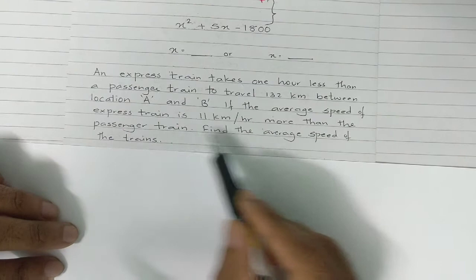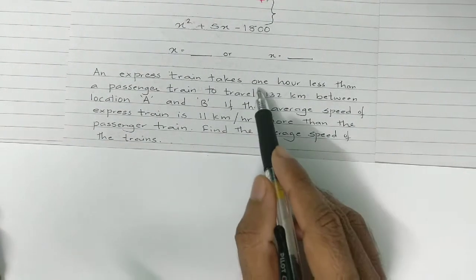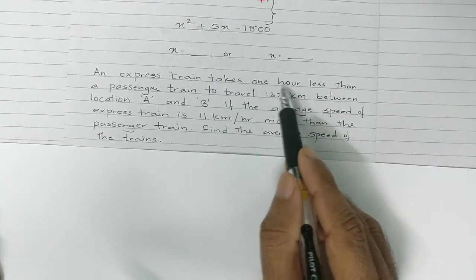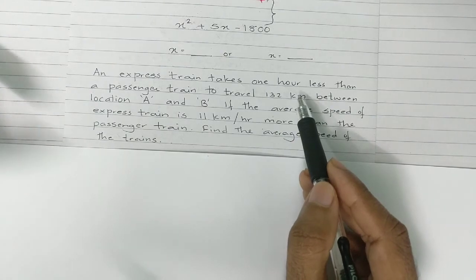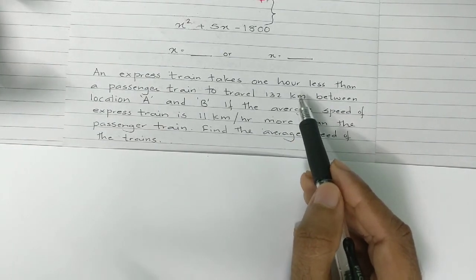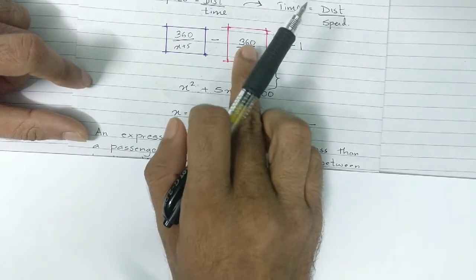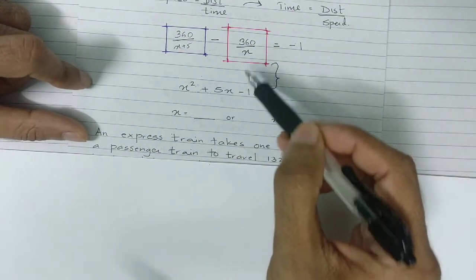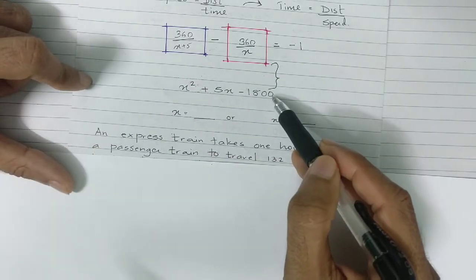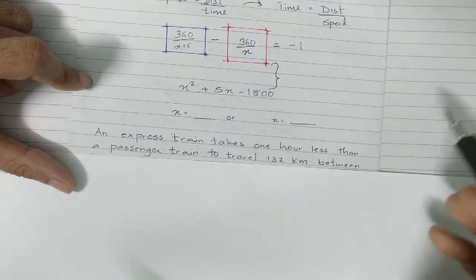Since they're saying in the problem that it would take 1 hour less, it will be -1 that you have to consider. So you decide which terms you will have to put first and second, because in case you put this term over here and this term here, the equation might come the same, but the signs will be different, and then to solve it further will be a problem.